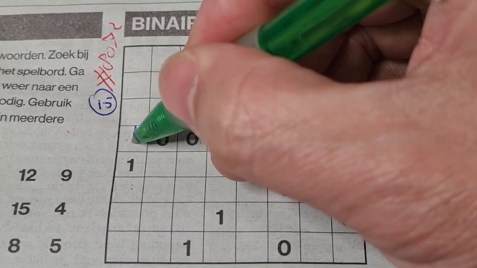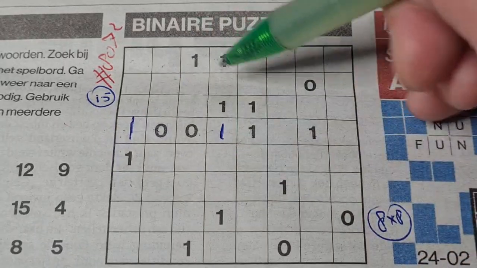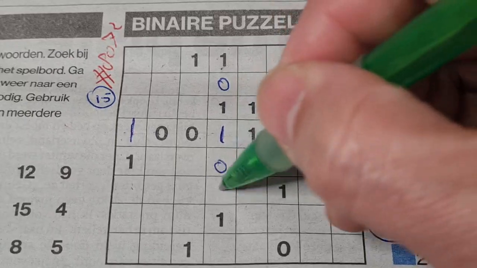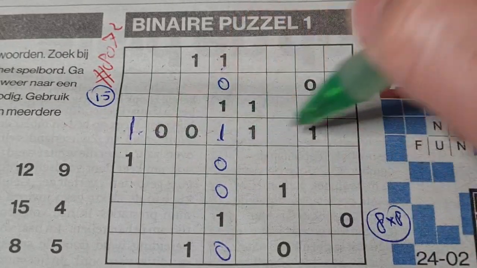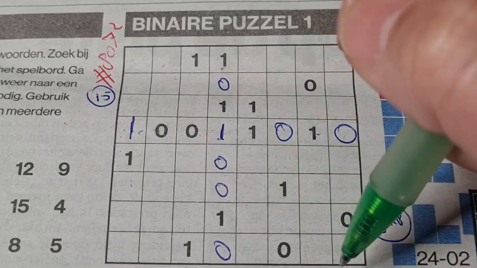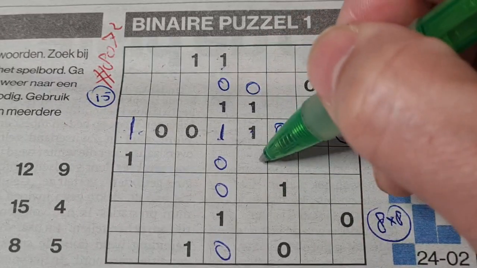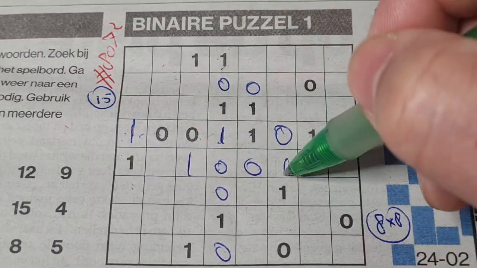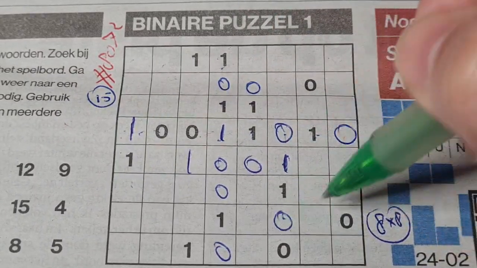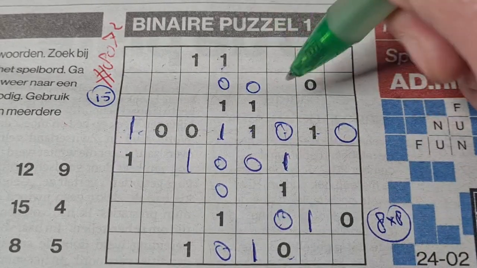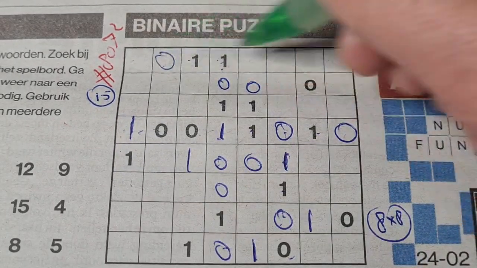Double O, here one, there one. Now we have 4 ones in this column, so the rest are O's. And we have here 4 ones, so the rest are O's. Double one, here no, there no. Double O, here one, there one. Double one, here no, there no. Between the O's comes in 1. Between the O's comes in 1. Double one, here no, there no.